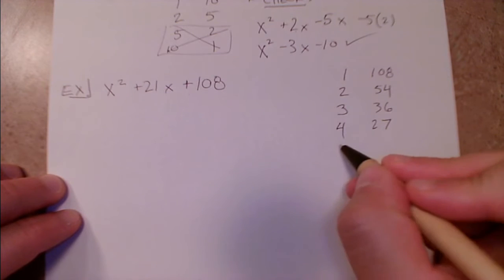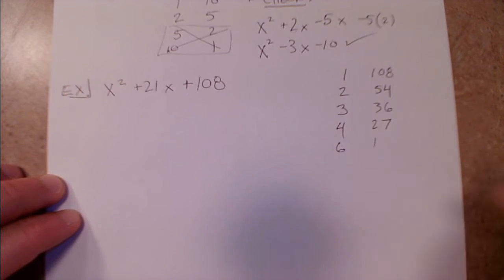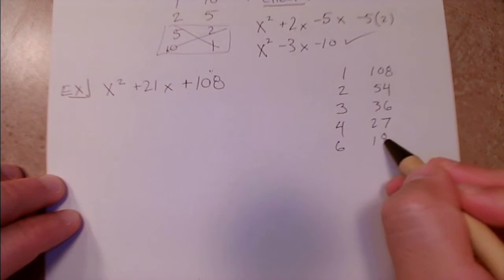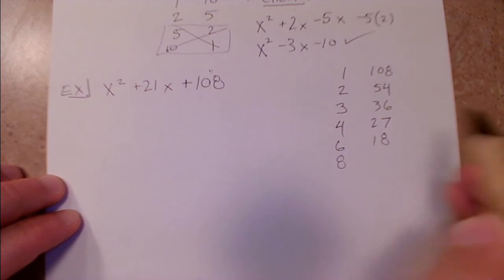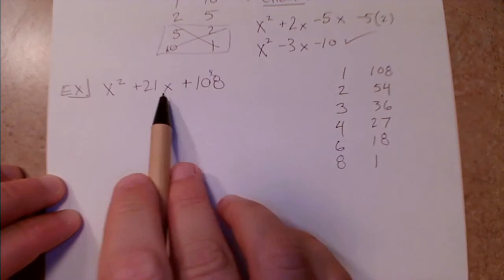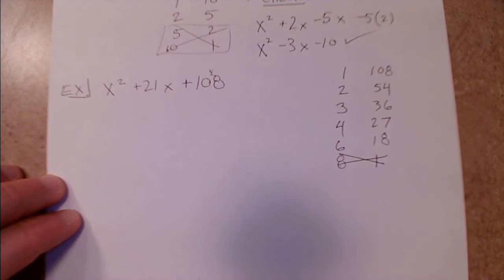Let's see, 6 will probably go in there. 6 goes into 10 once, with 4 left over, and 6 goes into 48 8 times. So I get 6 and 18. 7 I don't believe goes in there. 8, let's see if 8 goes in there. 8 goes into 10 once with 2 left over, but 8 does not go into 28. And so actually 8 does not go in there.